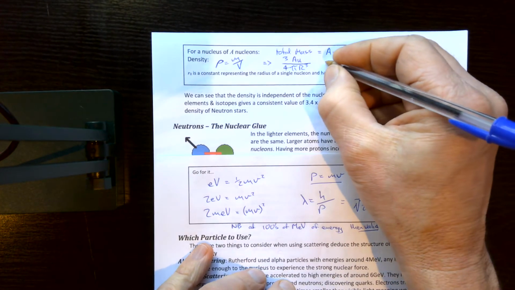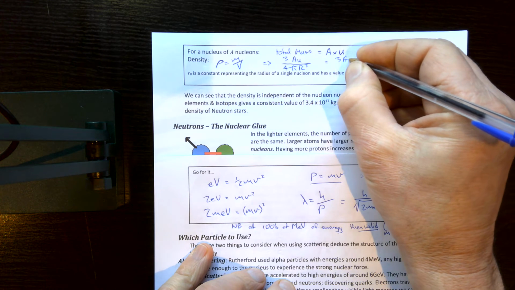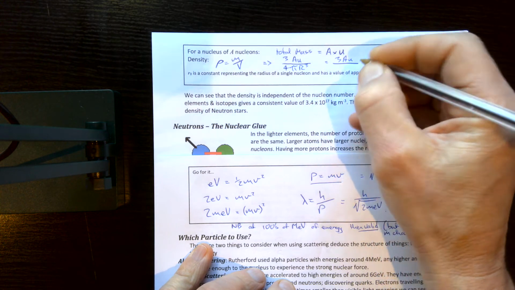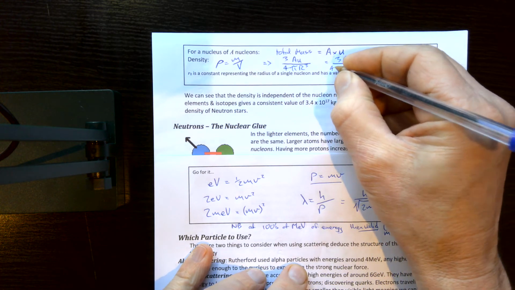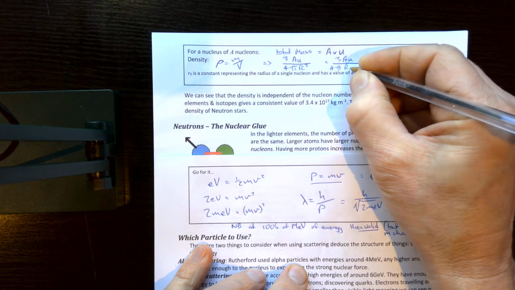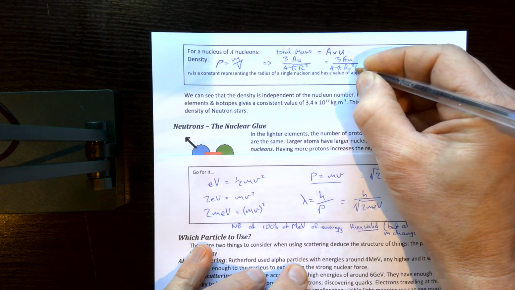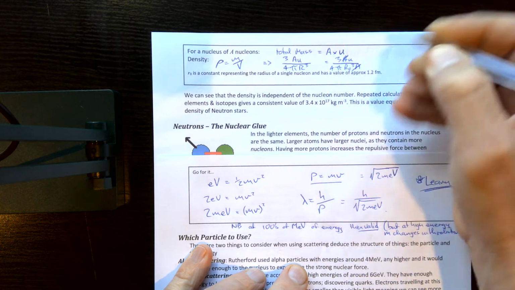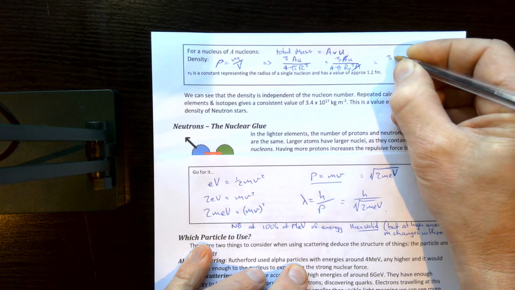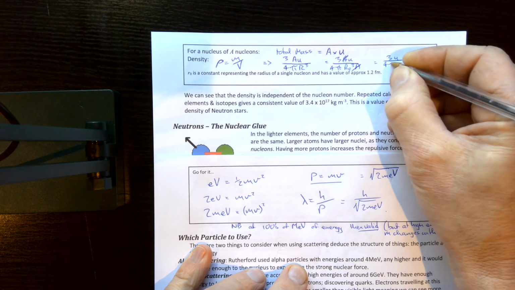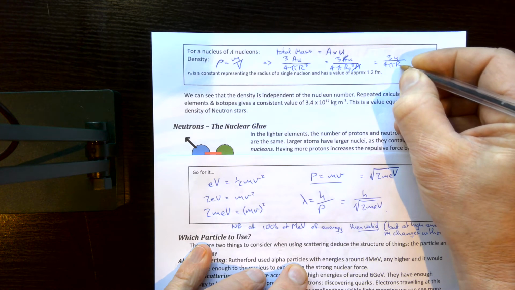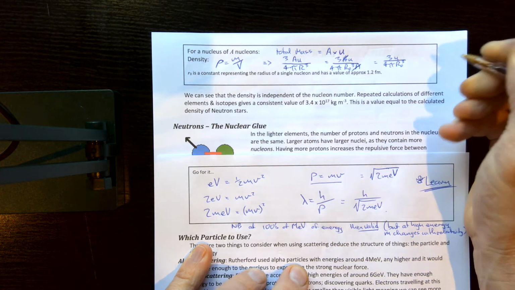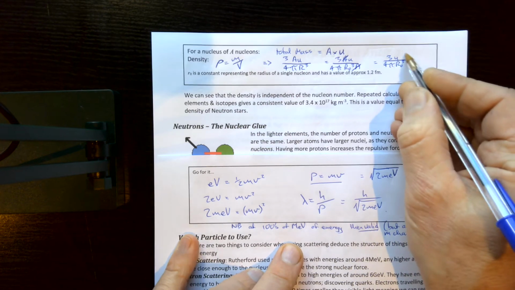What that means is we end up with 3A times u divided by 4 pi r naught cubed times A. And obviously A at the top, A at the bottom cancel out, 3u over 4 pi r naught cubed. Again, just to remind you, that's your constant there.